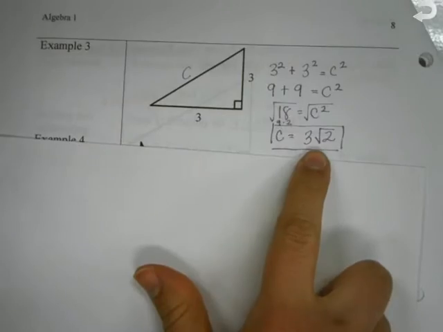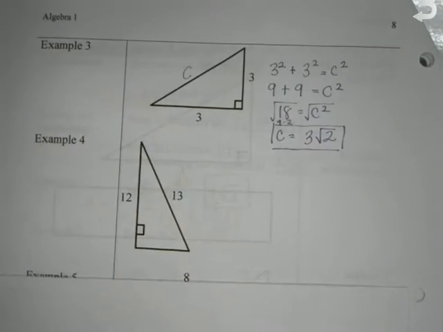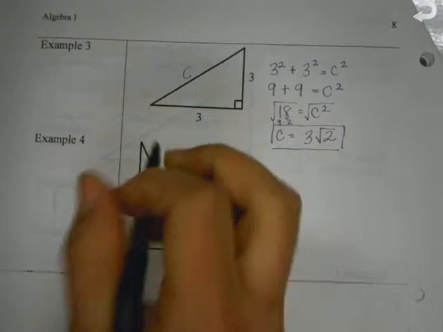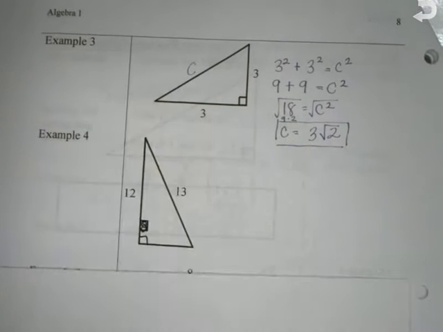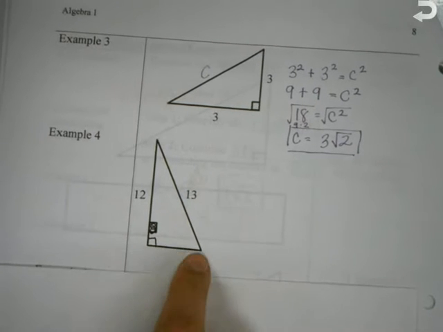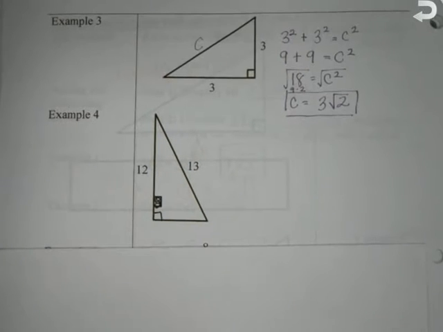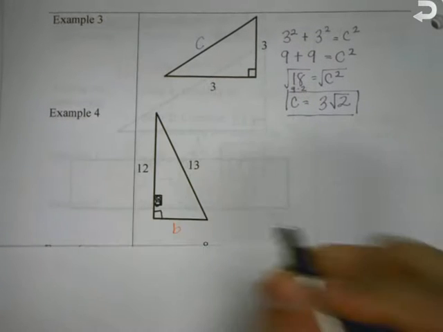Okay, what I want you all to do is try example 4 by yourself. Now, when I typed this out, obviously there was a typo that I didn't realize. That box should be down here. So you need to find the length of this leg or hypotenuse? Leg. So what do you guys want to call it, A or B? B. Let's call it B. Okay, so find the length of B for me.